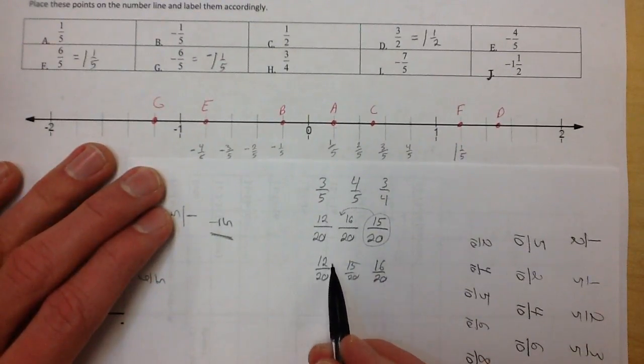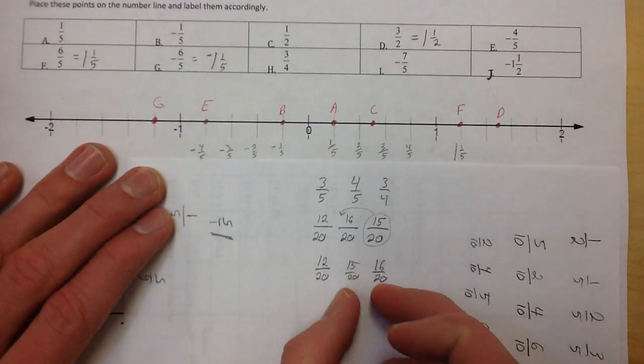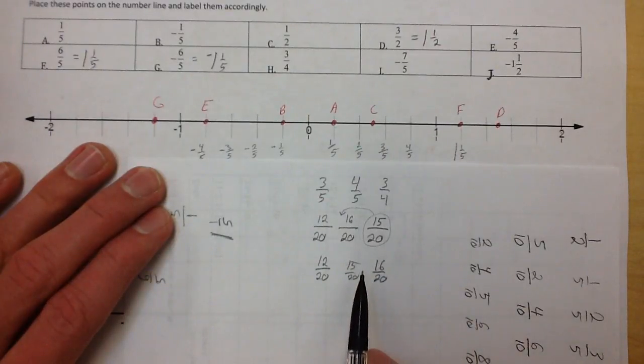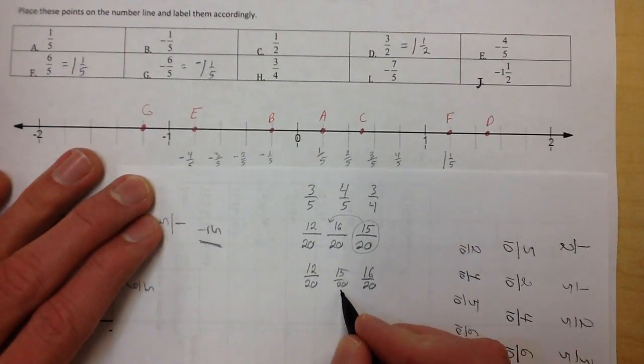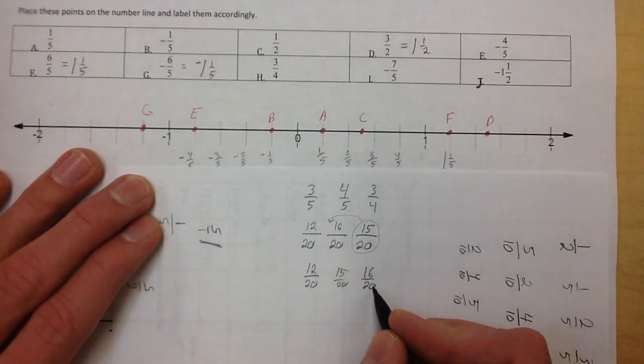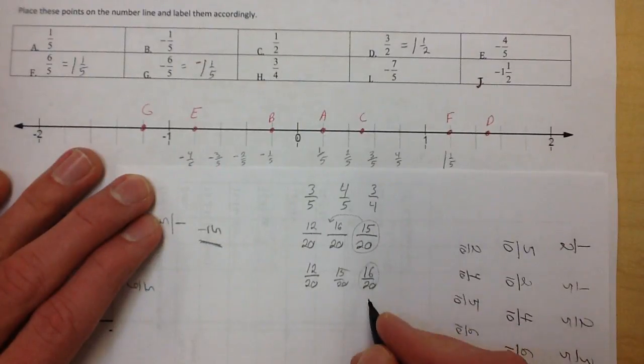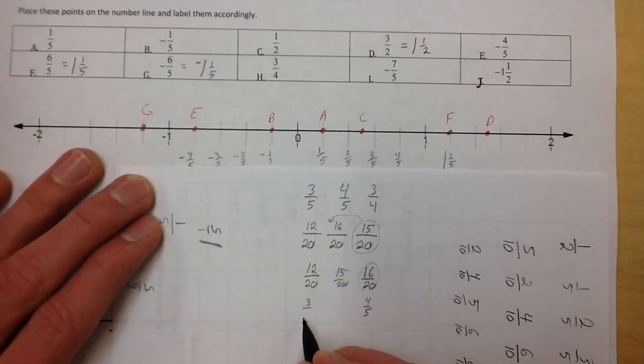Now, let's look at the numbers, though. These are closer together than these are. I didn't space them very well, but 15 is closer to 16 than 15 is to 12. Sorry, I pointed at the wrong one. This one is the same as 4/5, and this is the same as 3/5.